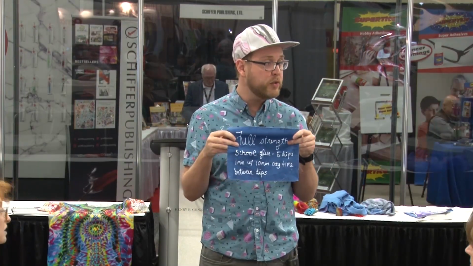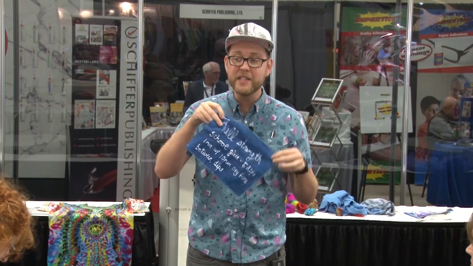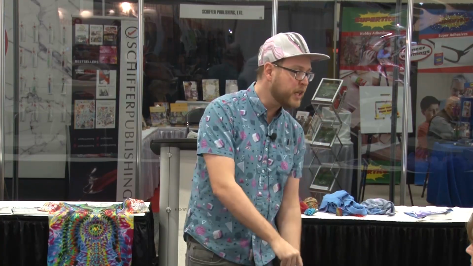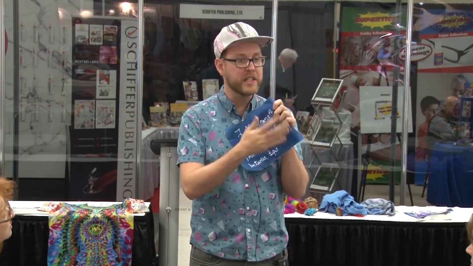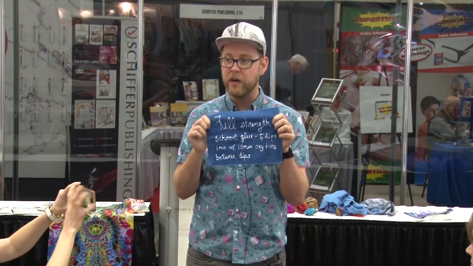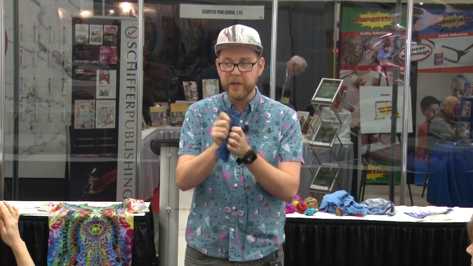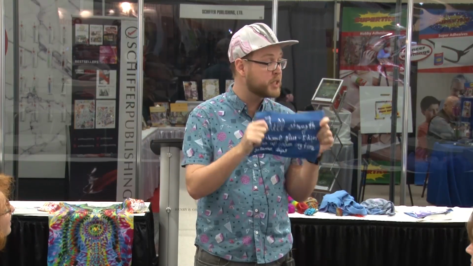This is an easy batik project using Elmer's glue. It doesn't have to be Elmer's, but any washable school glue will work. You just put the glue down on the surface, and because the fabric doesn't have to spend any time in the dye bath, you dip it in, it comes out bright green. The glue doesn't have time to wash out. And then once it turns blue, you can rinse it. A little bit of agitation like that will take all of the glue out, and you've got a perfect batik.